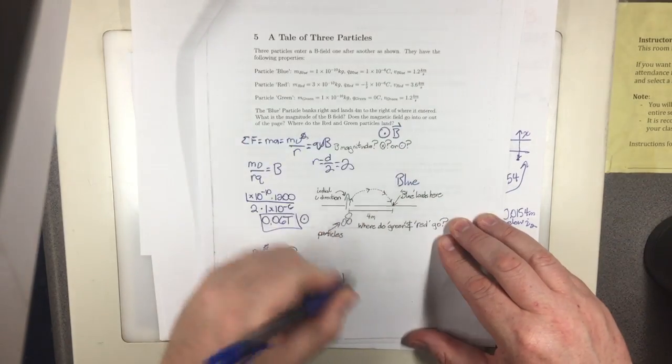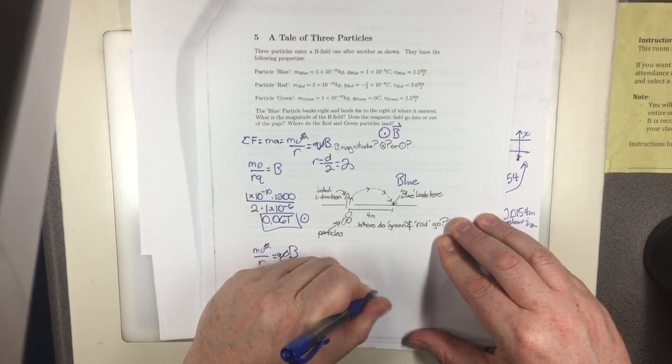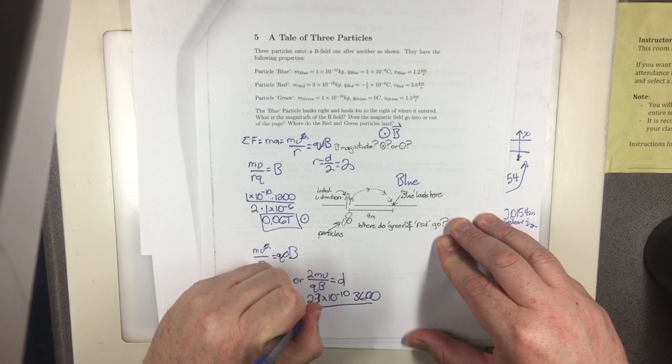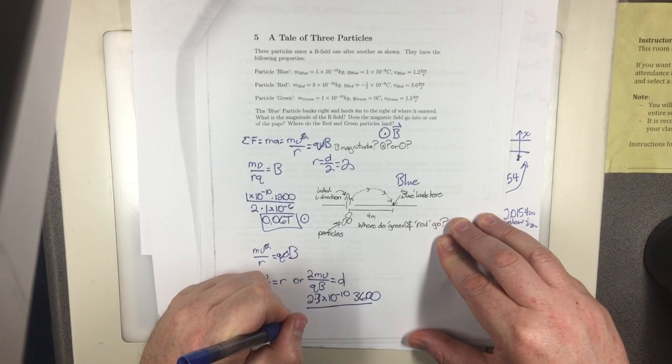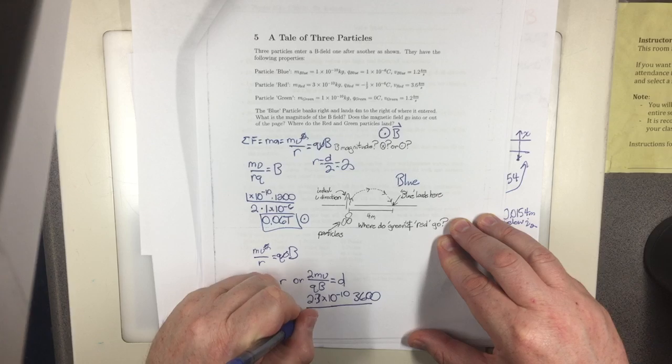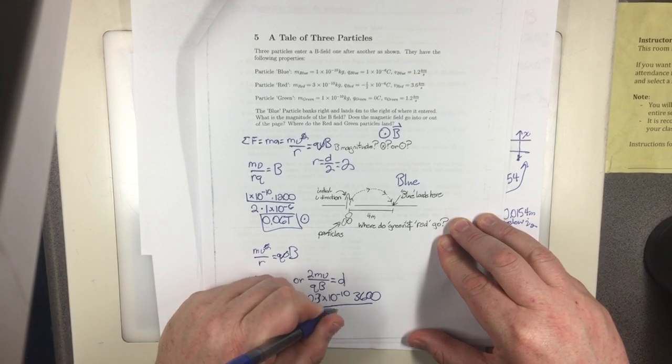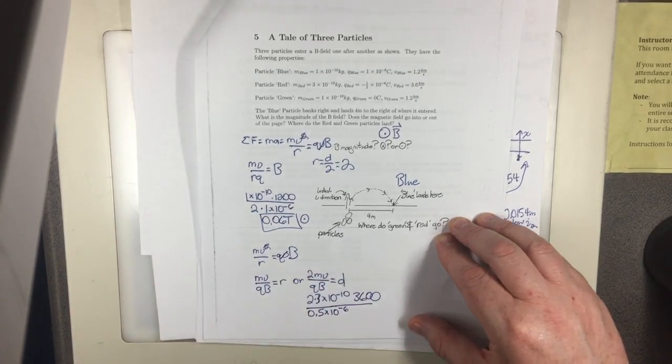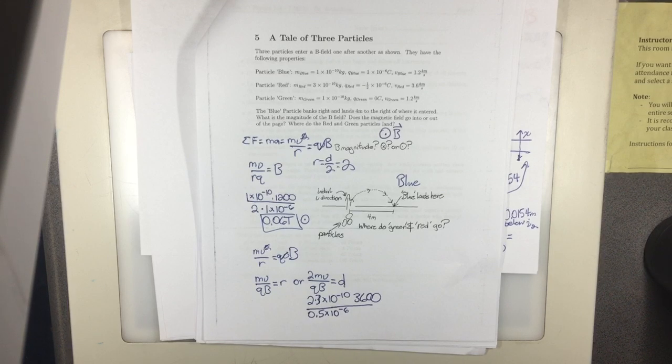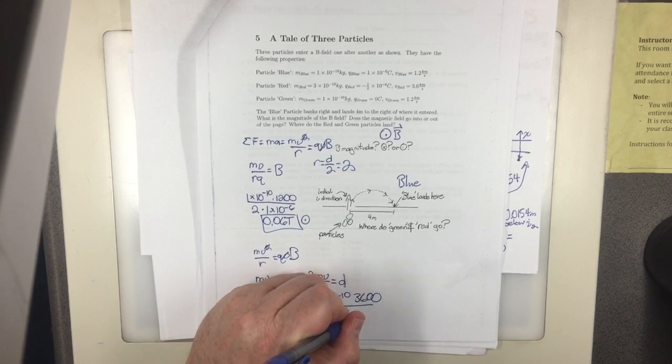The V is 3,600. The charge is 0.5 times 10 to the negative 6. I'm dealing with only magnitudes because I know where this thing's going to land. It's going to land to the left. And my B is 0.06.